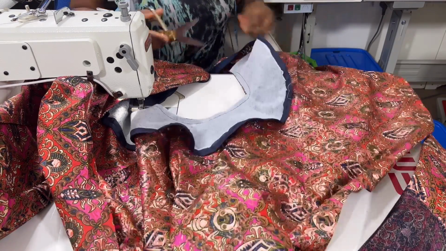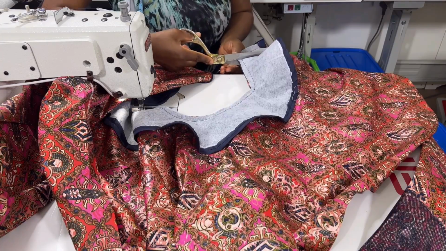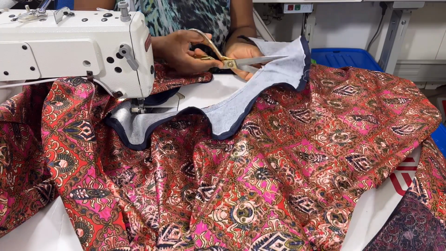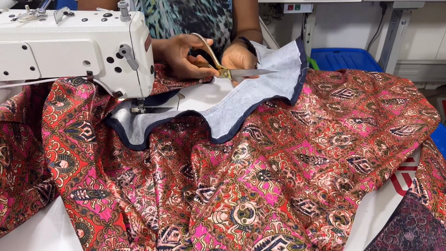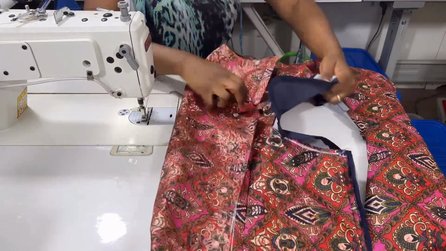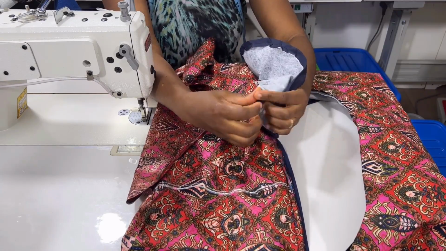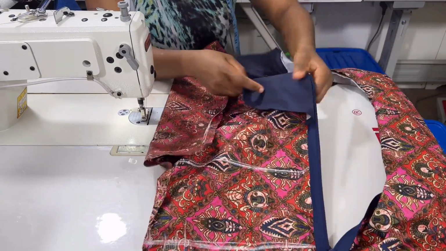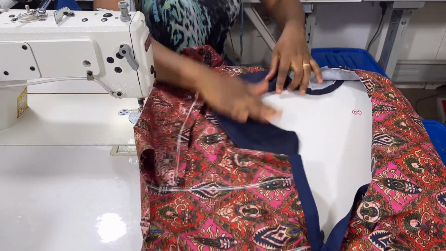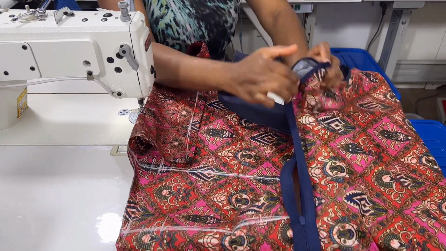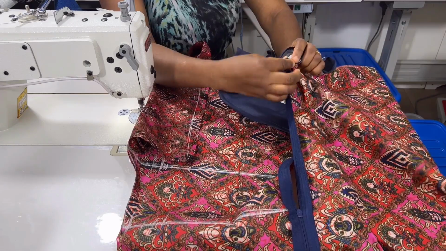Okay, so when you're done, make sure you notch all around. Take it to your ironing table and press. Bring the facing to the wrong side. Yes, you can iron it and tuck in some hemming bone and iron very well so that it can relax.